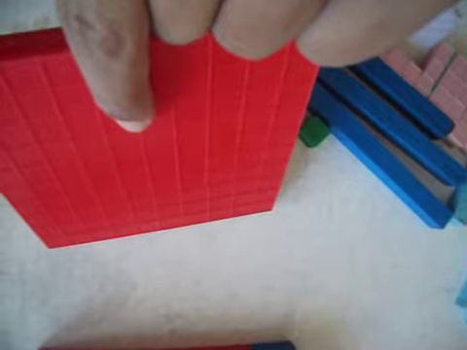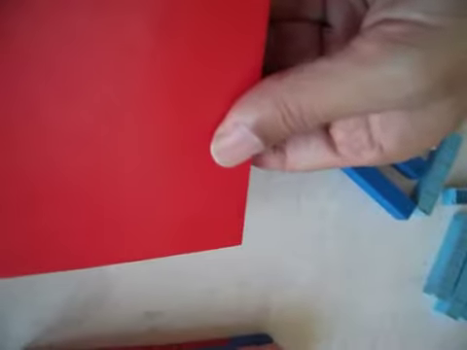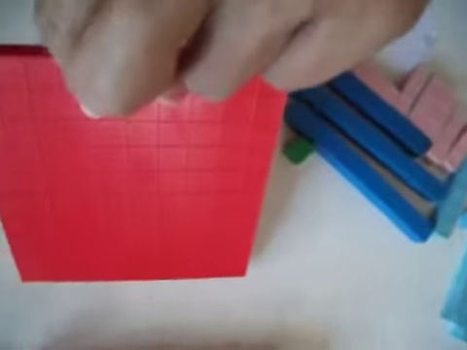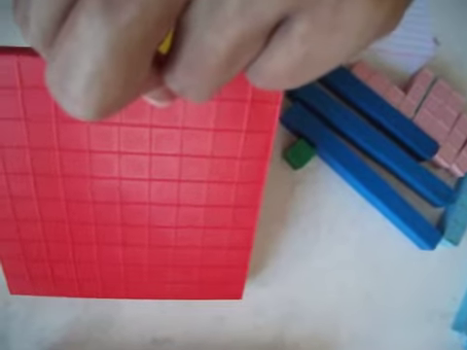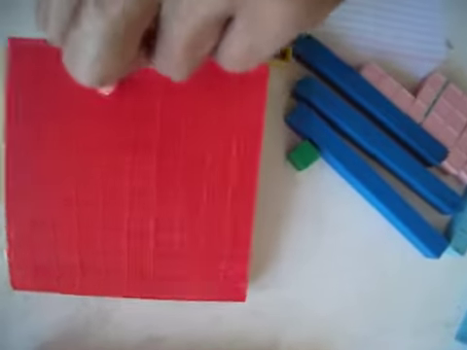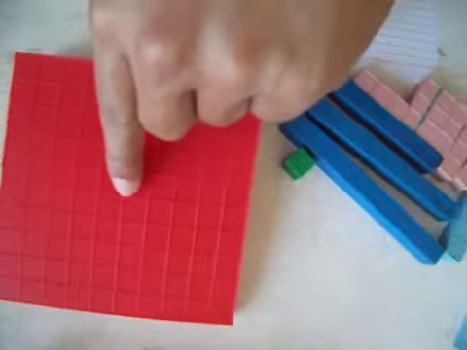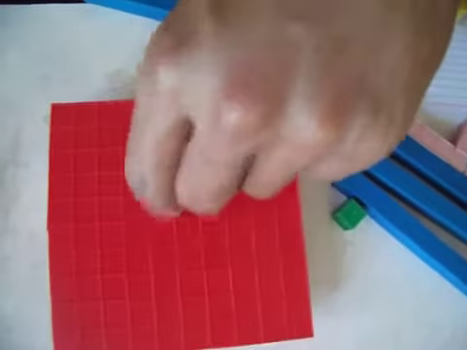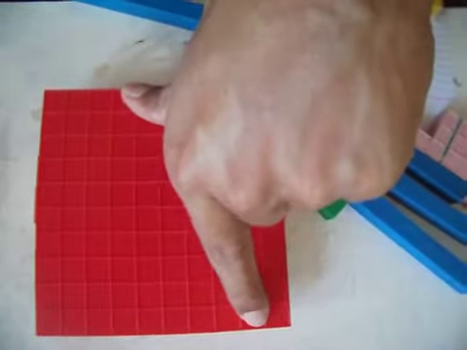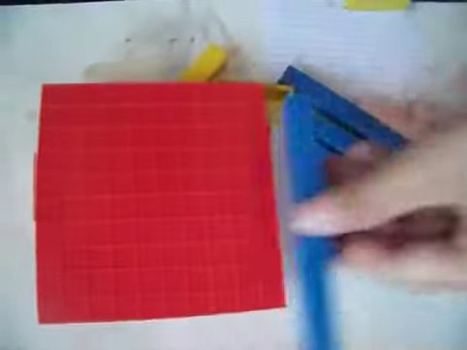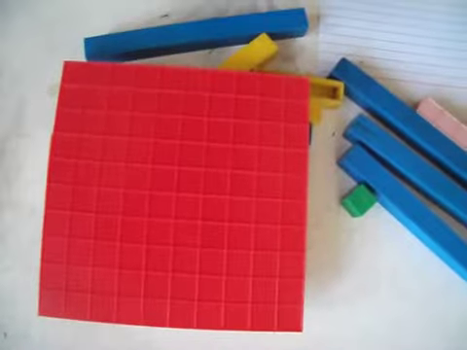What do we call this? X squared. If it's on this side, it's an x square. What do we just call this? Don't get all fancy, 100. We could call it 100. We could also call it a 10 square. Isn't this one side 10? And 10 times 10 is 100, right?